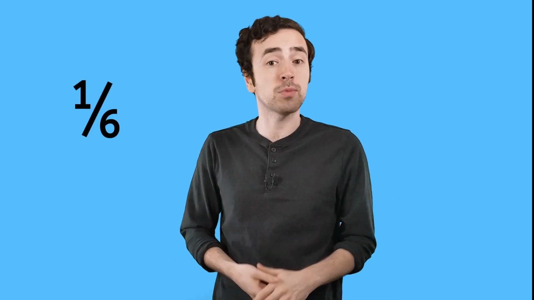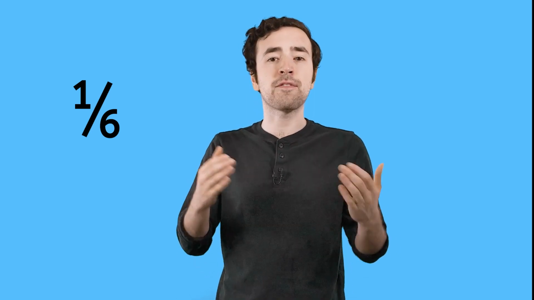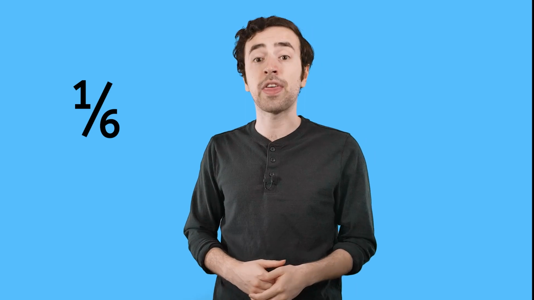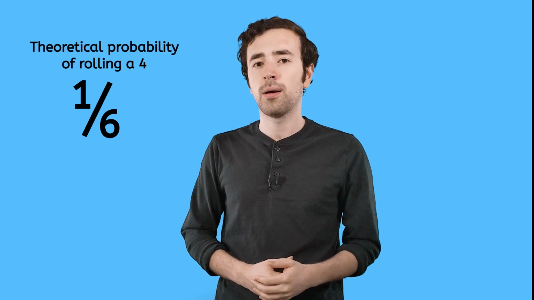Here's an example. What is the probability that if I rolled a six-sided die, I would get a 4? If you said 1/6, you're right. If I rolled a six-sided die, I would expect to get a 4 1 out of every 6 times I rolled. That's the theoretical probability of rolling a 4.